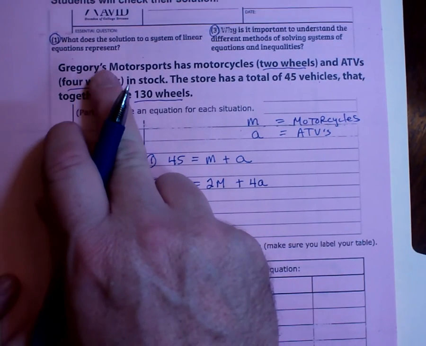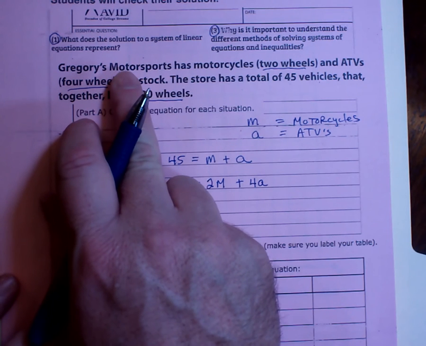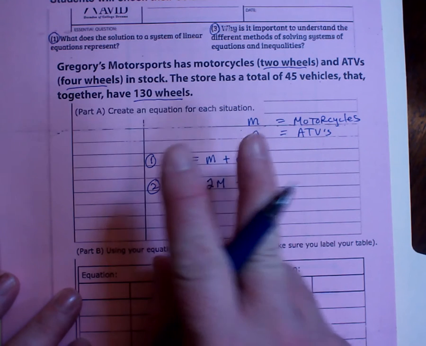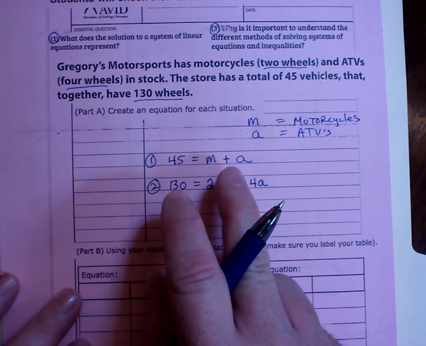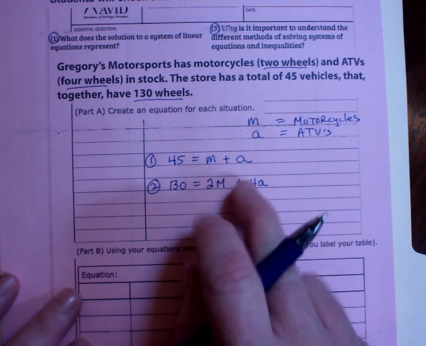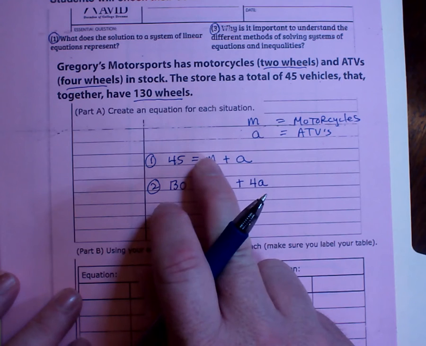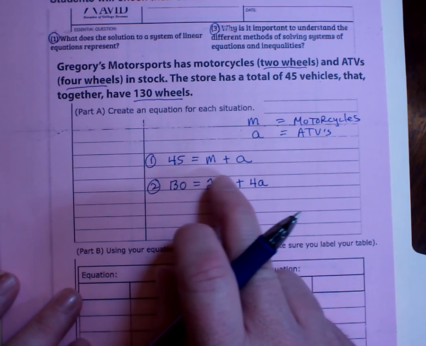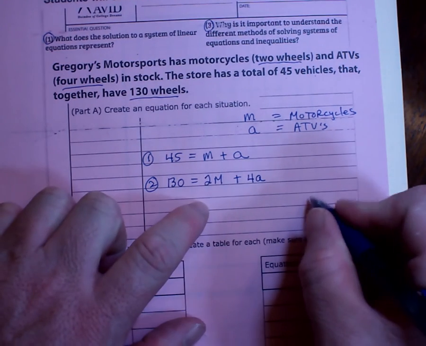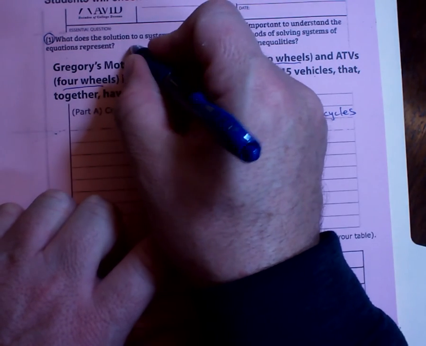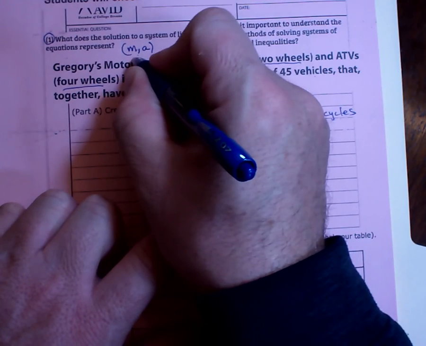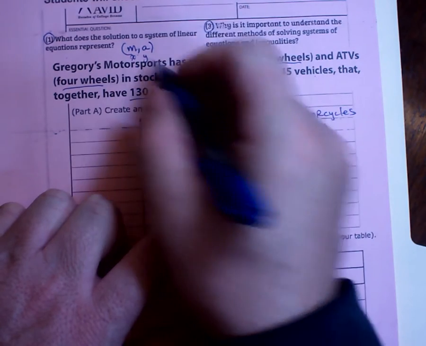If we revisit this question, what does the solution to a system of linear equations represent? Well, we know it's going to be 2 variables. We normally have them on a coordinate plane, so X and Y. In this case, A and M is going to be our input and output. And we know that there's going to be a special combination of A and M that's going to give us a solution. So some M and A, similar to X, Y, input, output, has to be a solution.